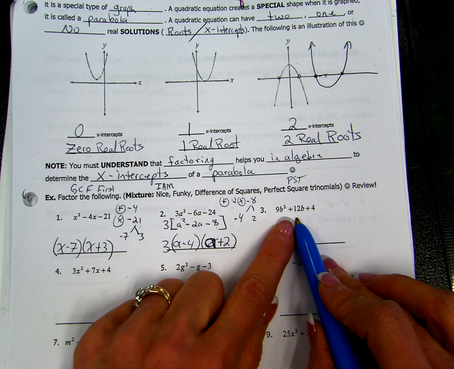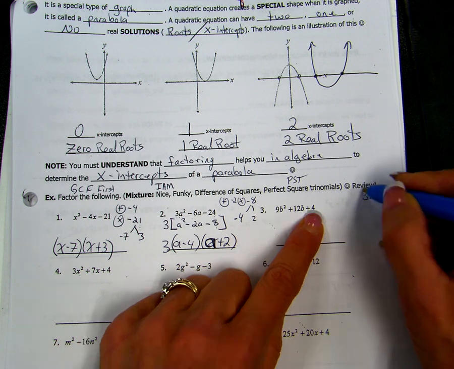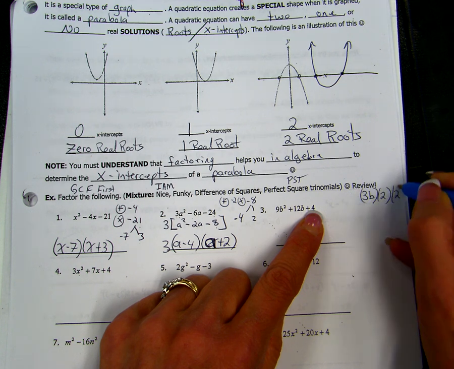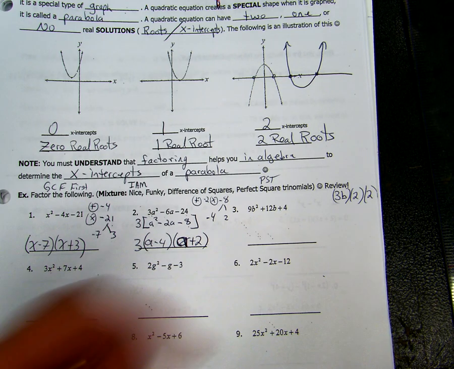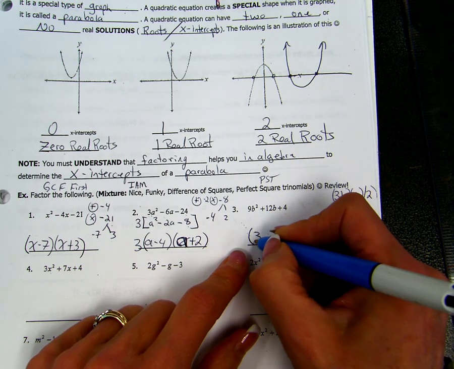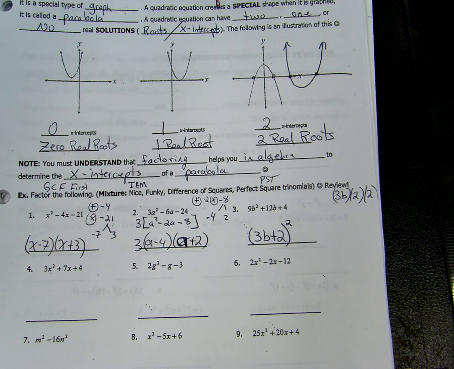What are you checking for? Well, the perfect squares, and you would need 2 of them. Is that what you get? 3b times 2 gives you 12b? Yes. You've got a perfect square trinomial. So that factors as 3b plus 2, all squared. So train yourself to recognize it.